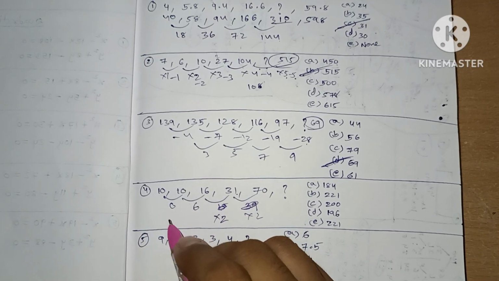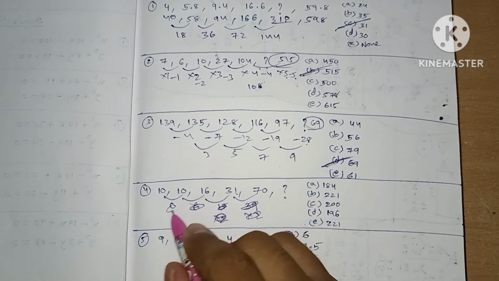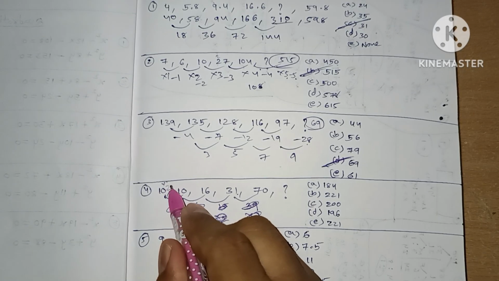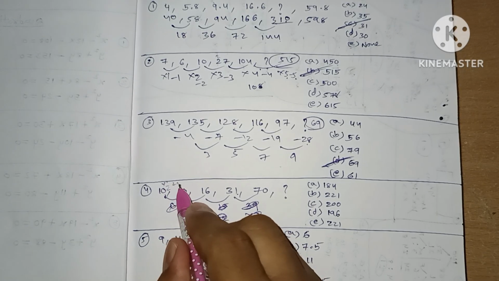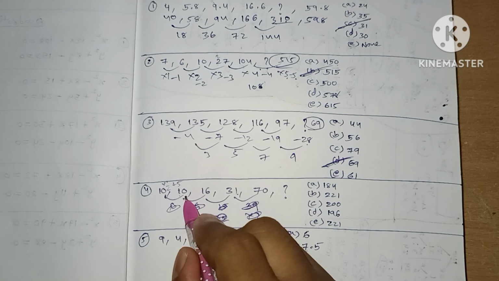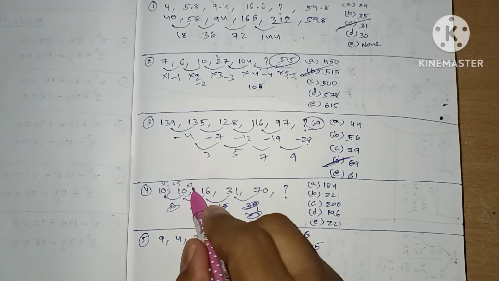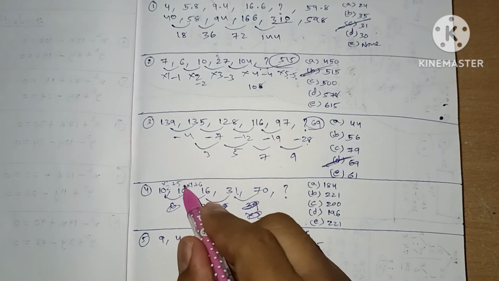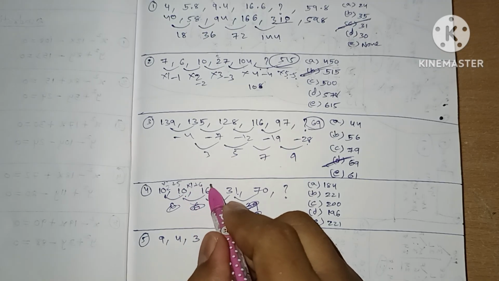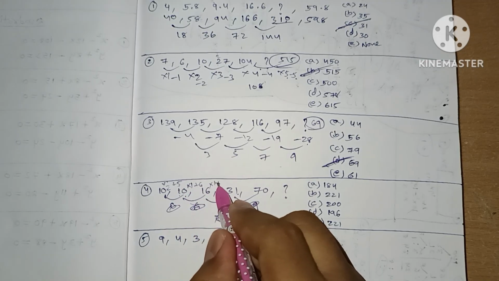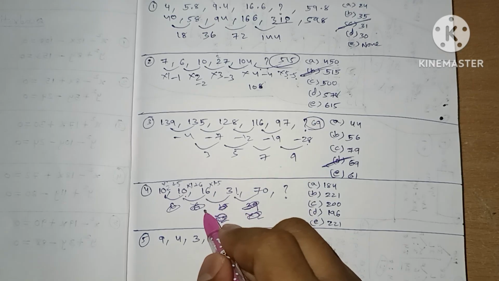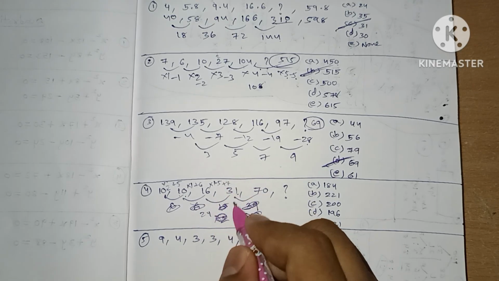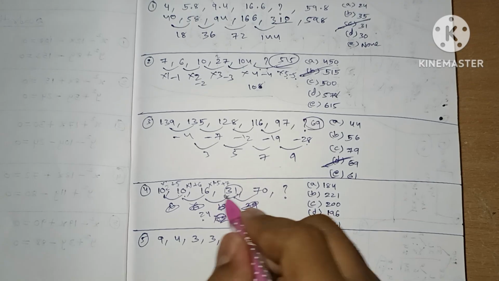Let's take one more possibility we have: 10 half times will be 5, 5 plus 5. Next one is 10 one time, 10 plus 6. Okay, half plus 5, 1 plus 6. So it must be into 1.5, which will be 16 plus 8, 16 plus 8, 24 plus 7. 24 plus 7 we get 31. So this is the sequence.